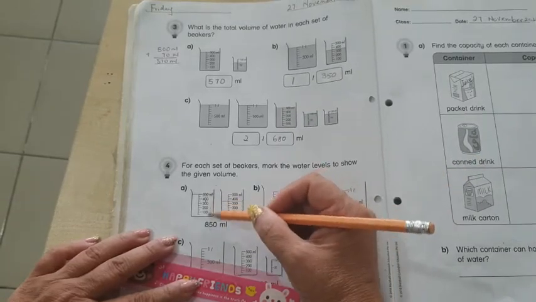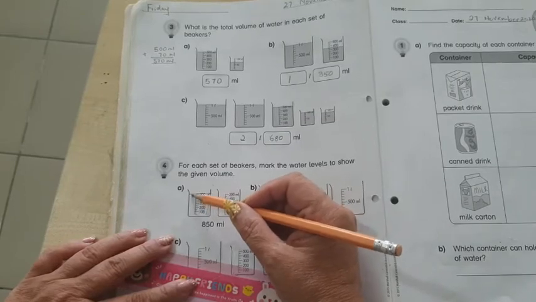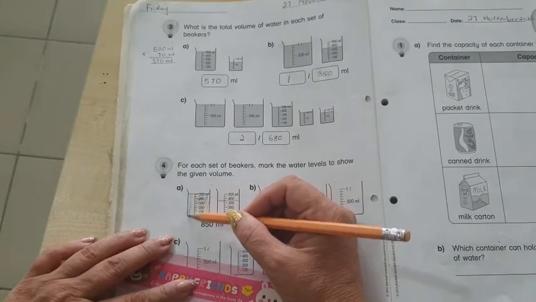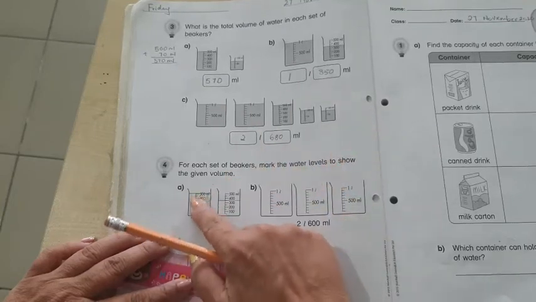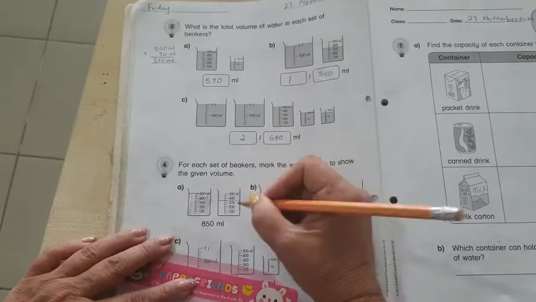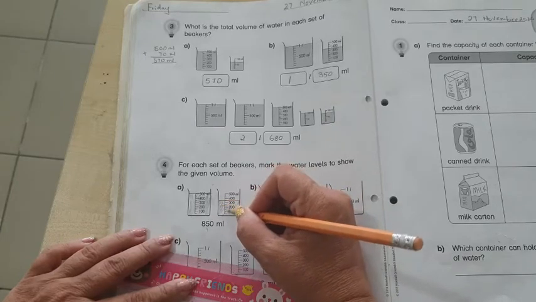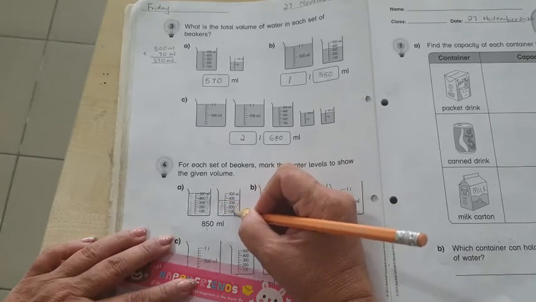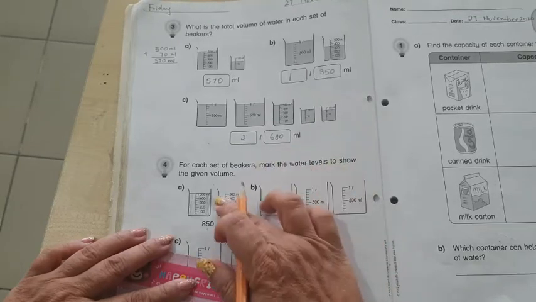Then you can shade it with your pencil or with blue color. You can use blue color, light blue color, okay? Please use very light blue color, don't use dark blue.